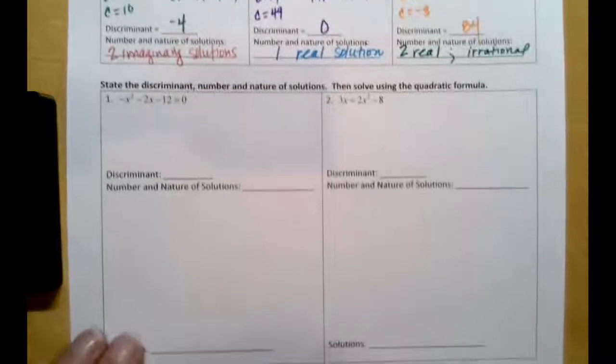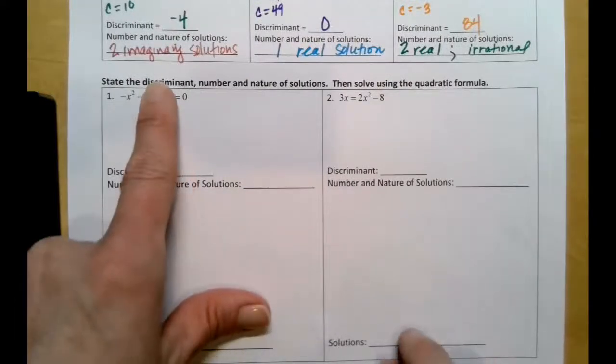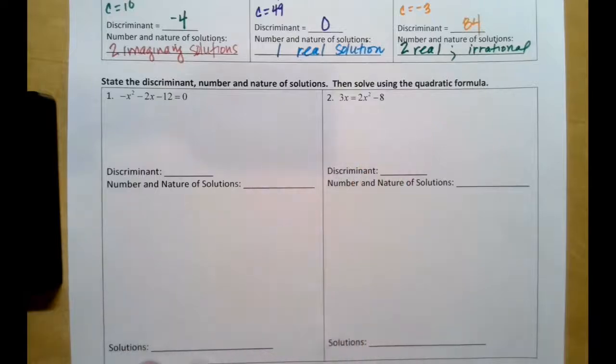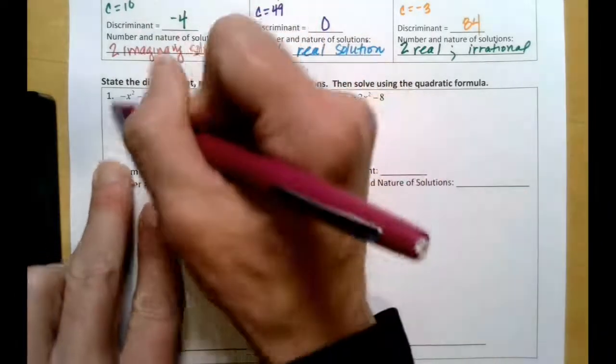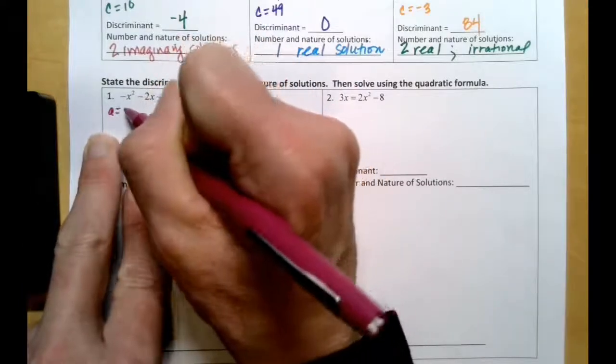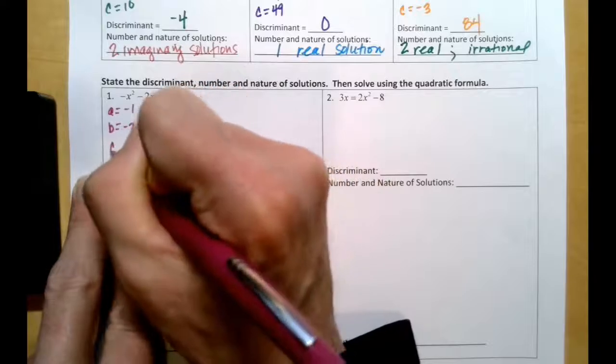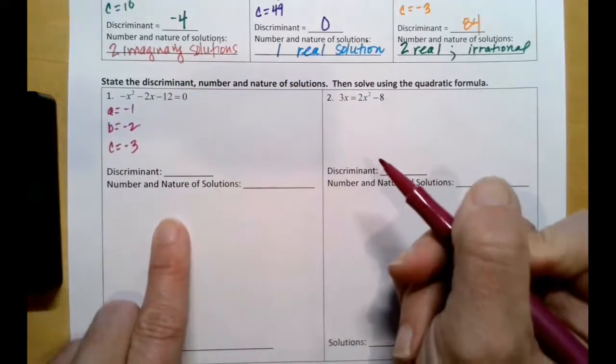All right, so here we go. We put it all together: state the discriminant, the number and nature of the solutions, then we solve. You ready? All right, so we'll let a equal -1, b equal -2, and c equal -3.